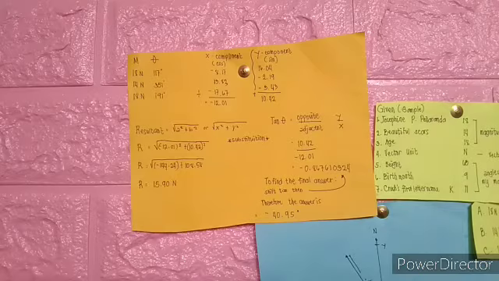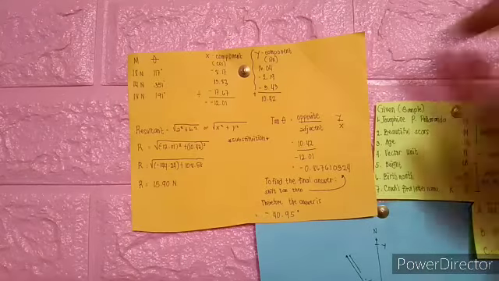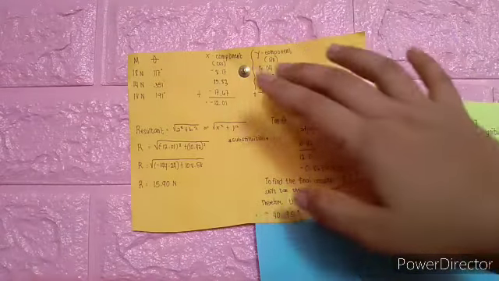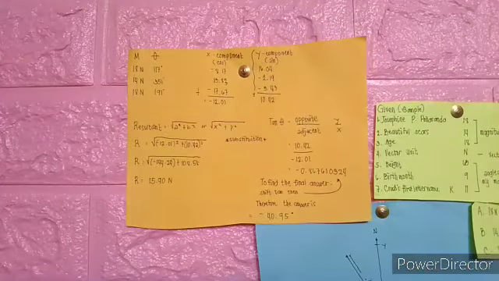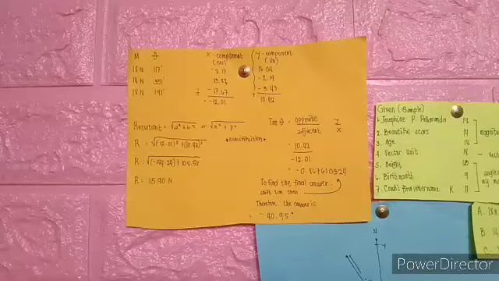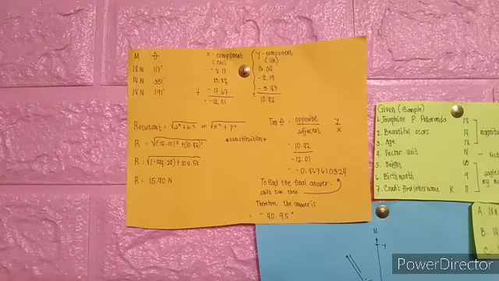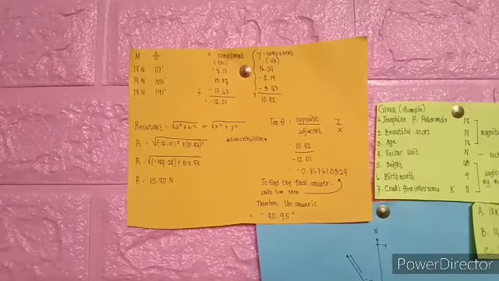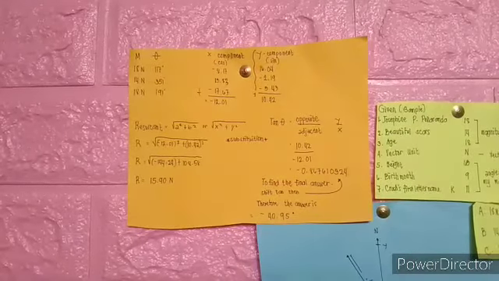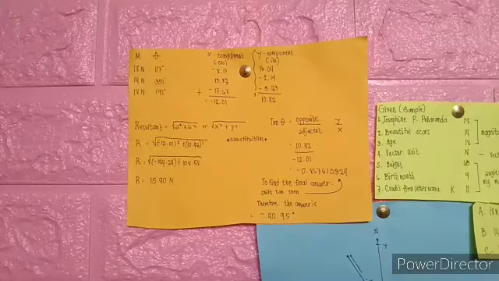Afterwards, after finding these numerical values, you must add them and find the answers of negative 12.01 and 10.42, because these will be your numerical values in finding the resultant.